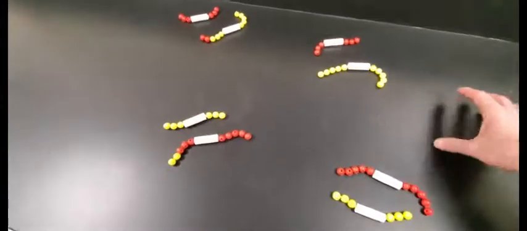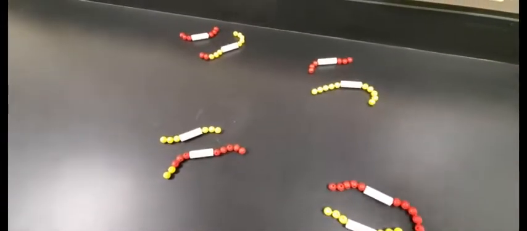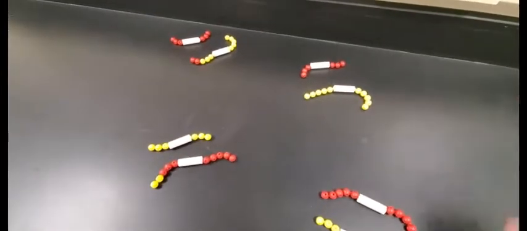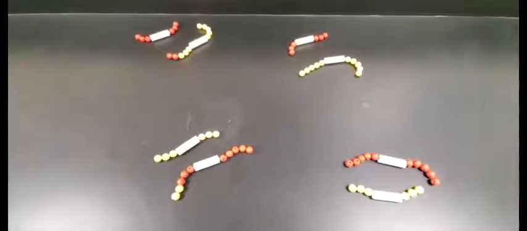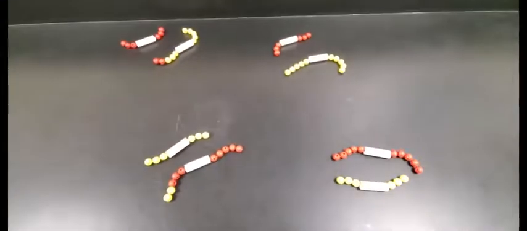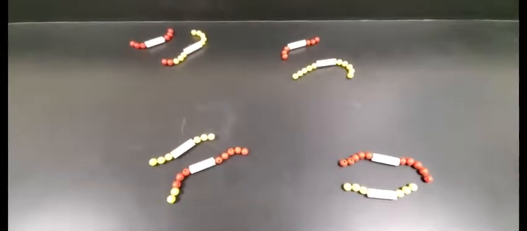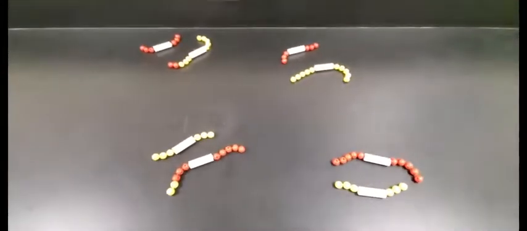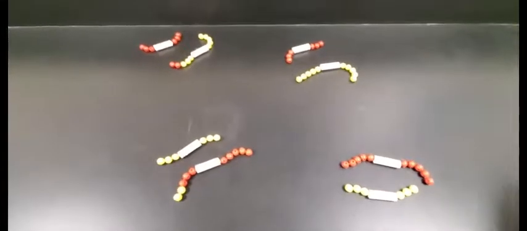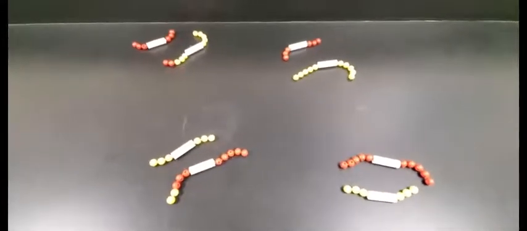In our first round, each cell ended up either with the all red or the all yellow chromosomes. And so when we look at this process, this is giving us a different pool of genes in these 4 cells compared to the 4 cells that came out of the previous one, even though they all started out with the same components.